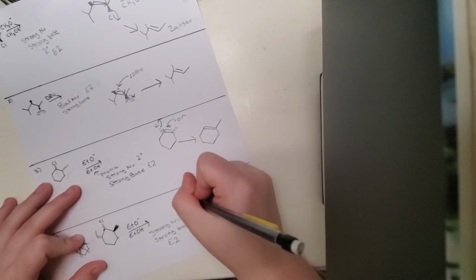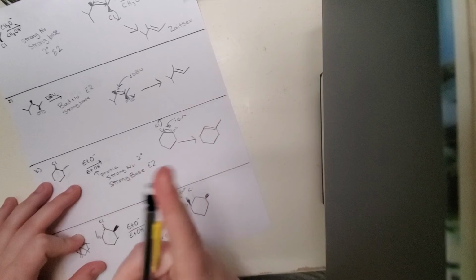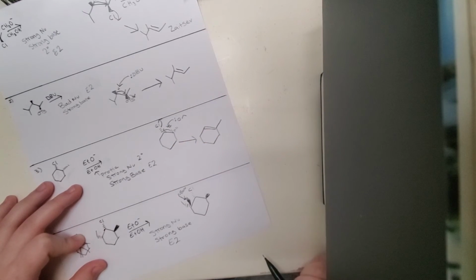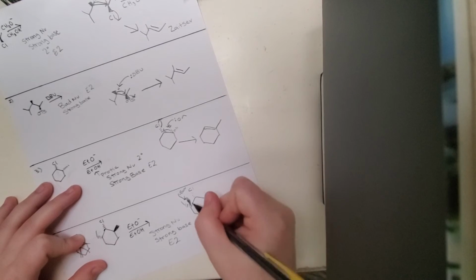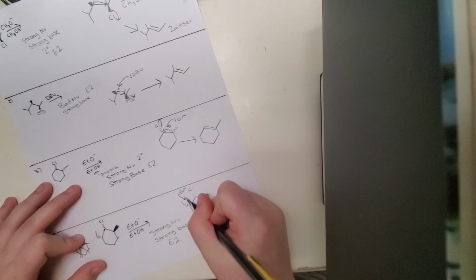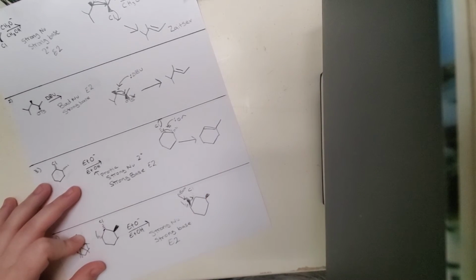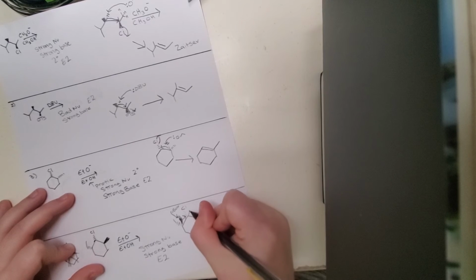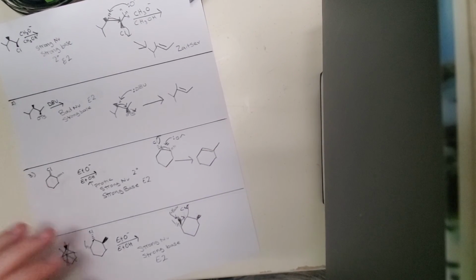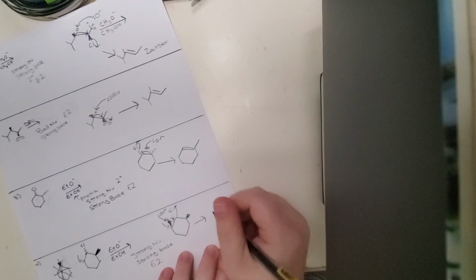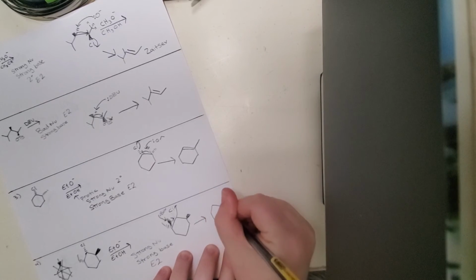Your base is going to attack the H right there, and then from the bond here, it's going to attack this bond with the chlorine going away right there, and your chlorine is going to leave again, giving us this product like this.